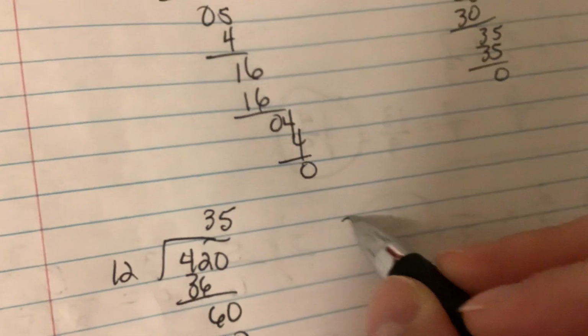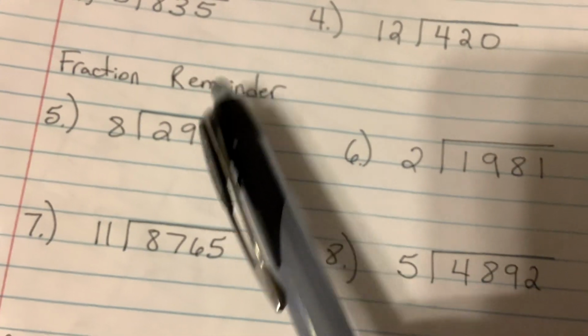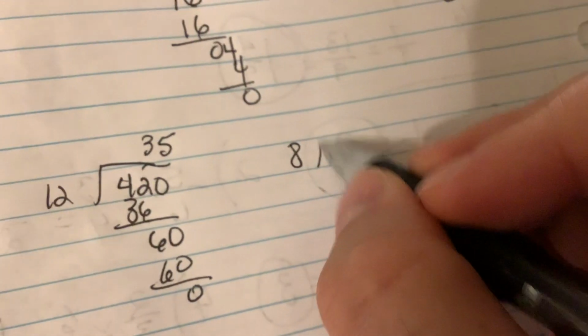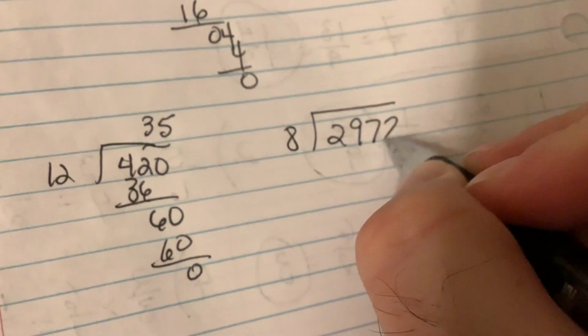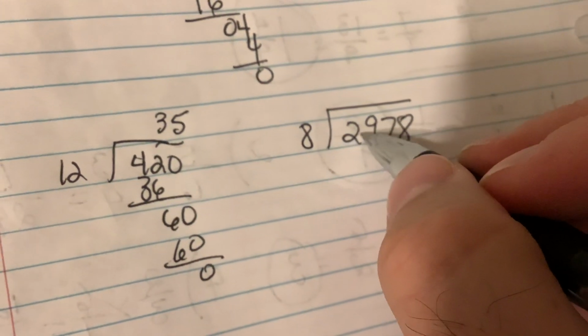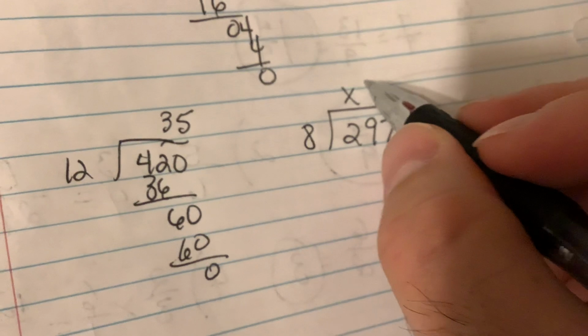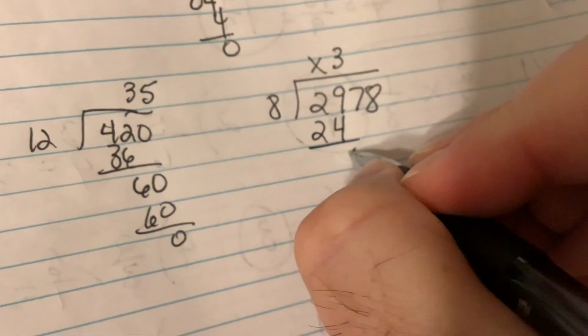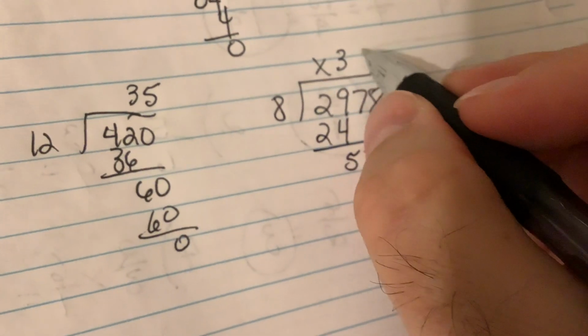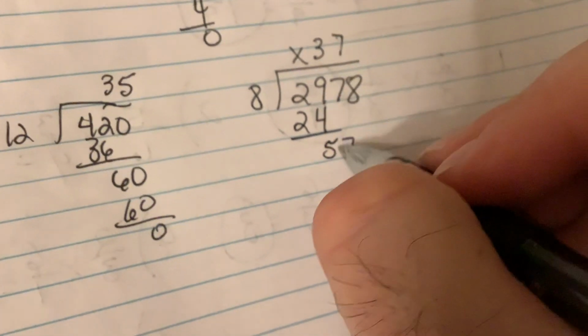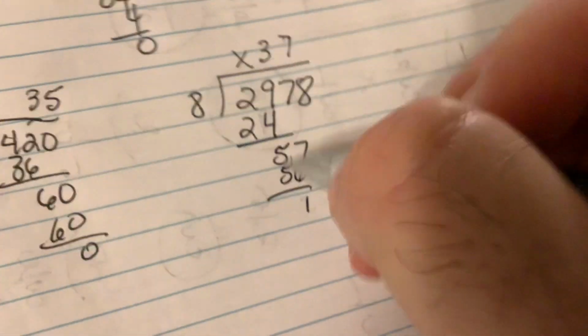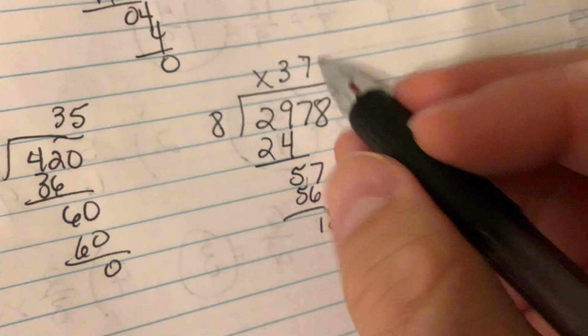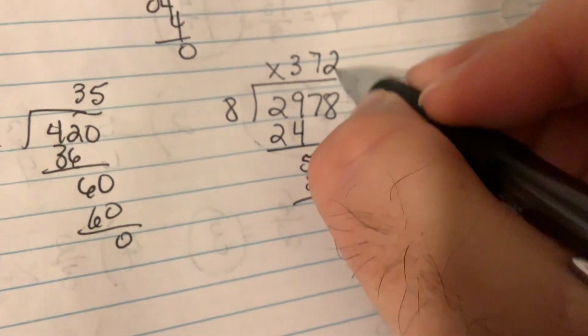Okay. And then the remainders, so let me do this one. Then you had them with fraction remainders. So 8 into 2978. Okay, so 8 goes into 29 3 times without going over. Goes into 57 7 times without going over. Bring down your 8. You're still not at the end yet. It goes into 18 twice without going over.